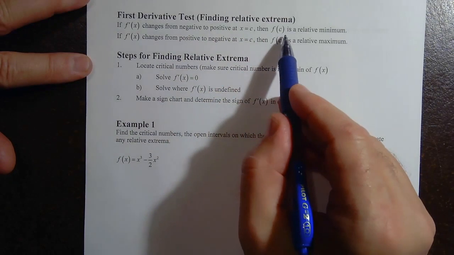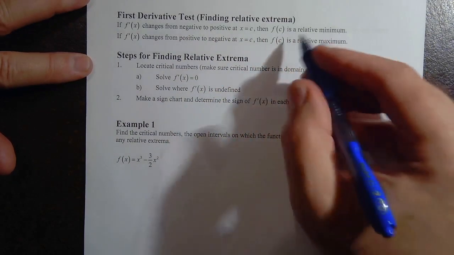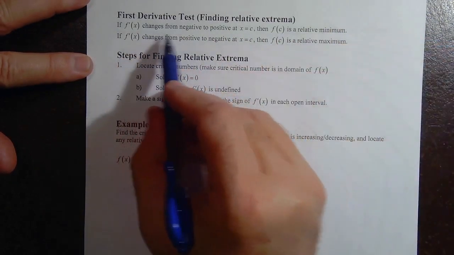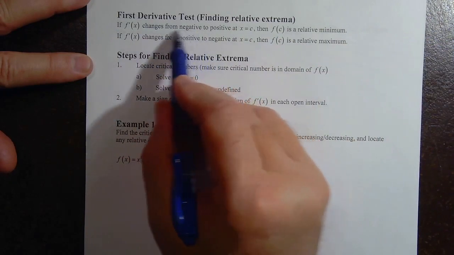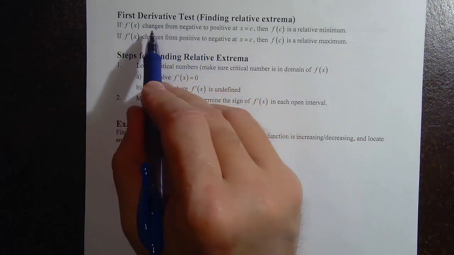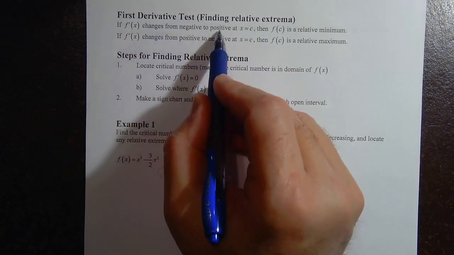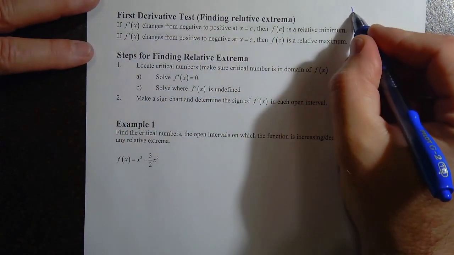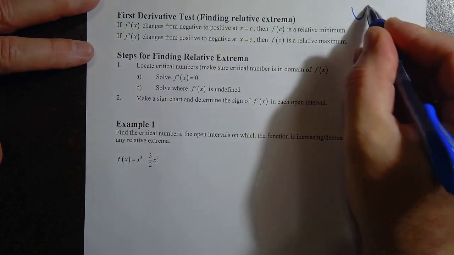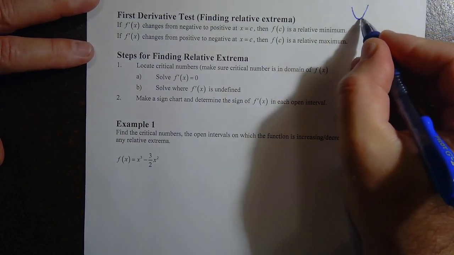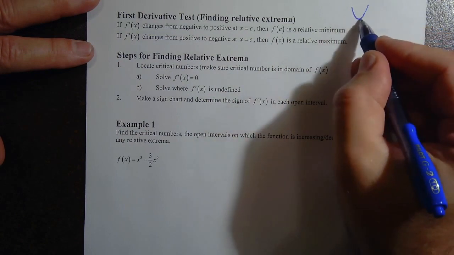Then we say f of c is a relative minimum, because for this, it changes from being negative, okay? And remember, negative derivatives tell us it's decreasing and positive derivatives tell us it's increasing. So it's doing this, it's coming down and then back up. It's changing from decreasing to increasing. That means we'd have a relative min.